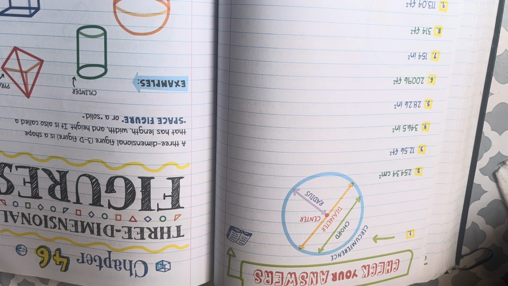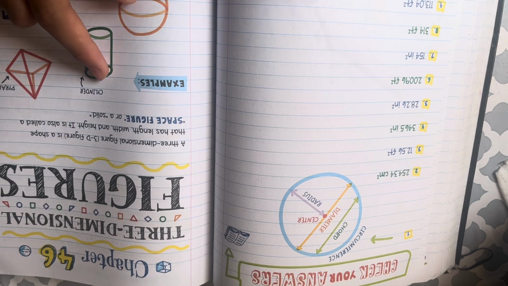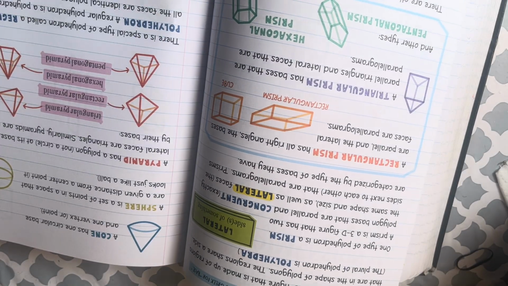A 3D figure is a shape that has length, width, and height. Also called a space figure or solid. Examples: a sphere, cube, pyramid, cylinder.